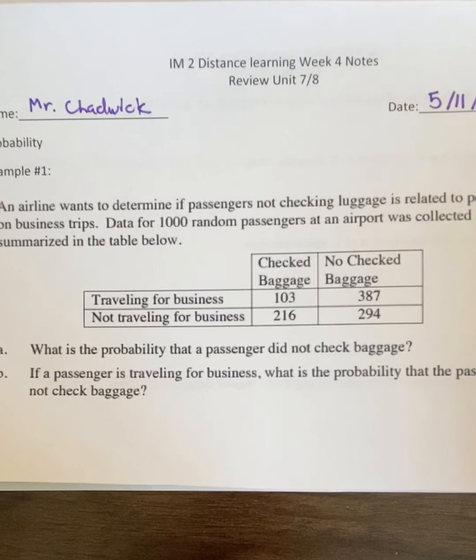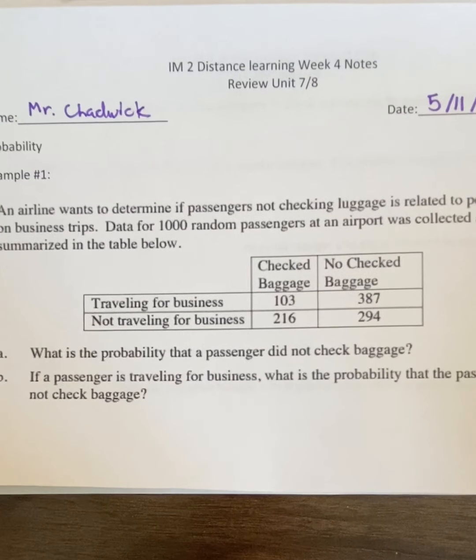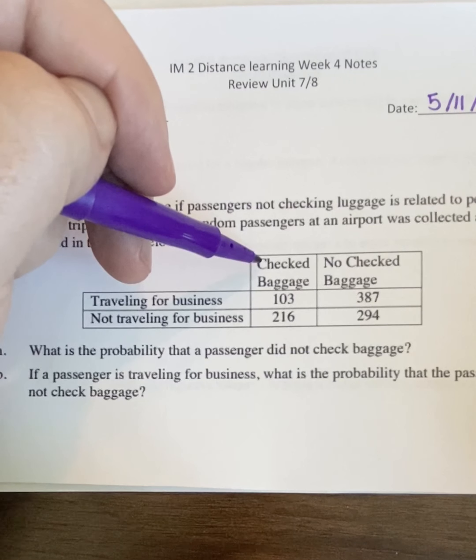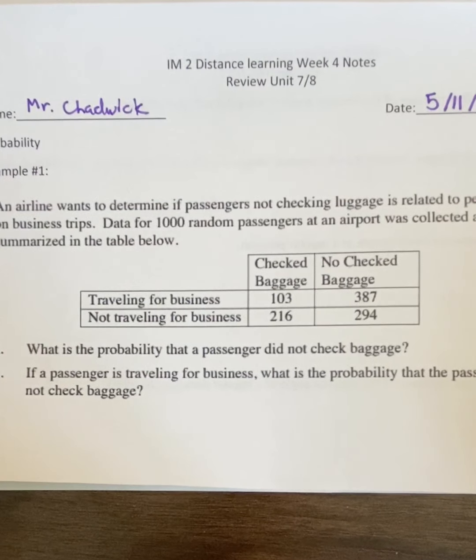And we're looking at a two-way table right here. The problem is, an airline wants to determine if passengers not checking luggage is related to people being on business trips. So it's like they have a quick trip and they're just going to carry on their baggage. Data for 1,000 random passengers at an airport was collected and summarized in the table below. So here we have two rows: traveling for business or not traveling for business, and then they checked baggage or they did not check baggage.